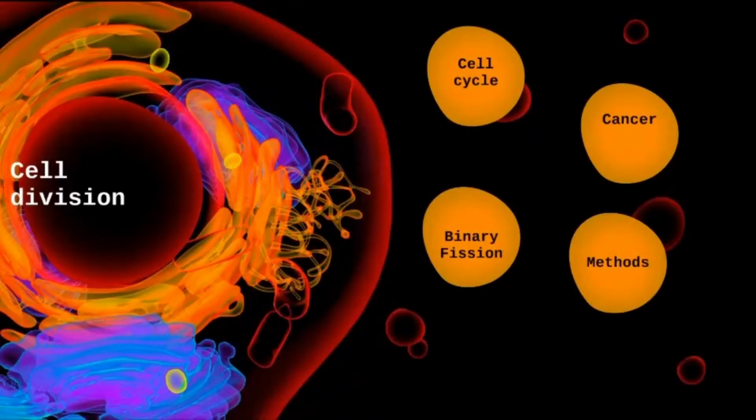Today's lesson is part of the cells module and we are going to be going over cell division. We're going to go over the steps in the cell cycle and how this can relate to cancer, and then we're also going to have a quick look at methods that we use to monitor cell division and also cell division in prokaryotic cells such as bacteria.